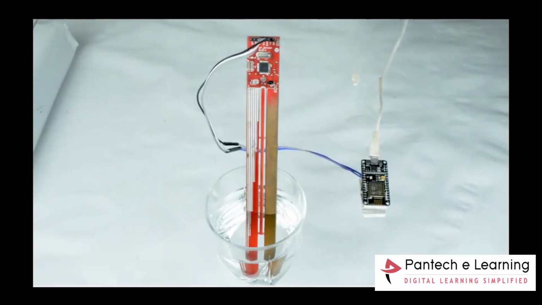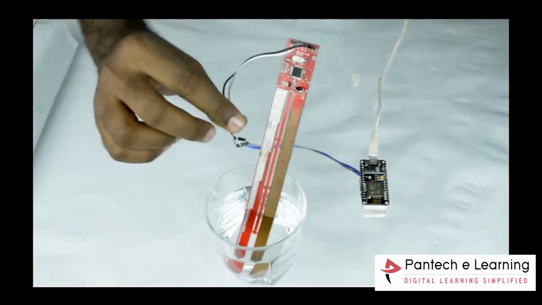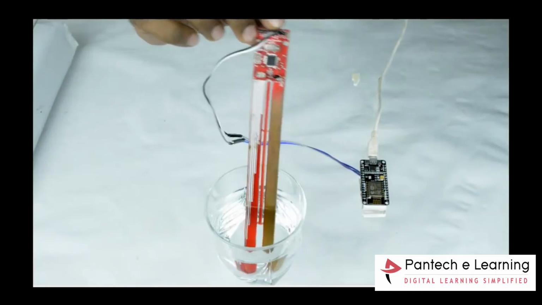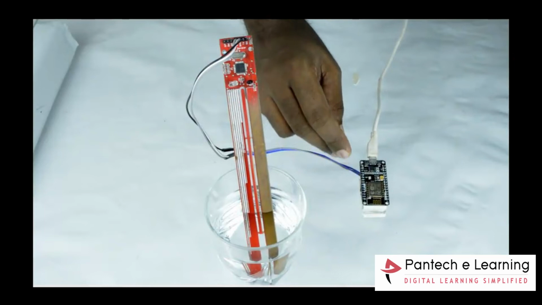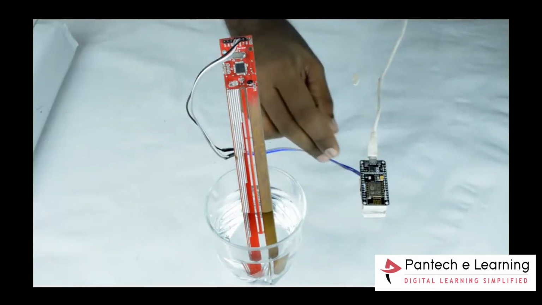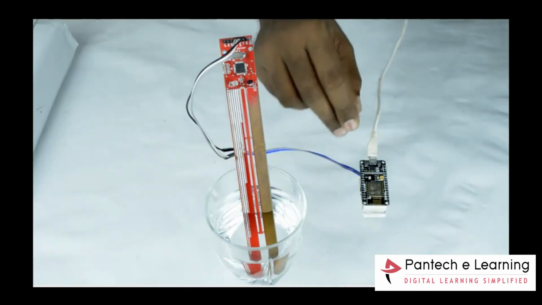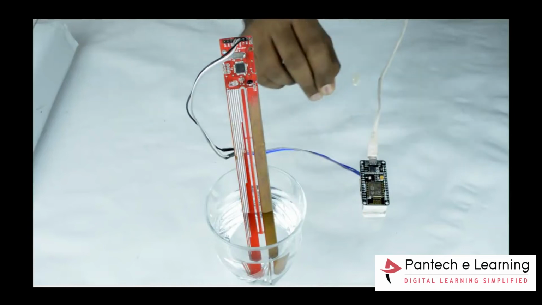The main parameters which we are going to monitor here are the pH value of the water, the level of the water, and the temperature and purity of the water. So this is the sensor. And NodeMCU is an integrated controller. It has a Wi-Fi module integrated in it.